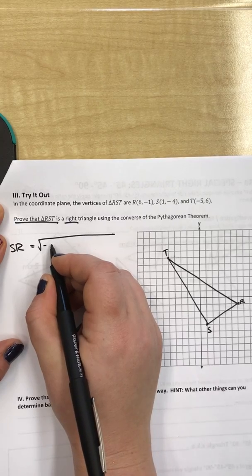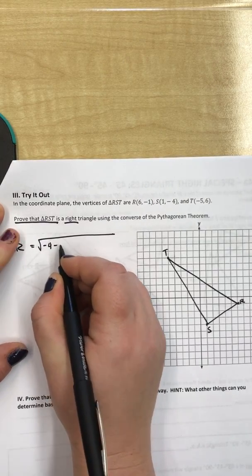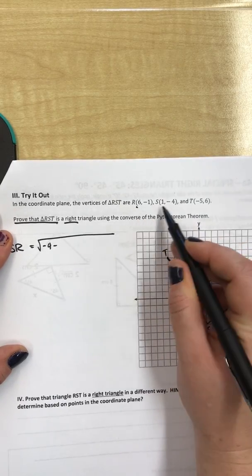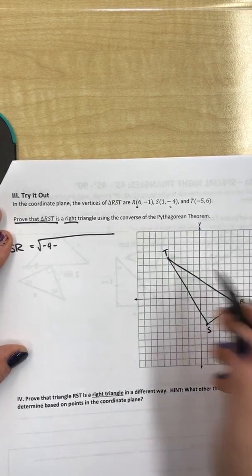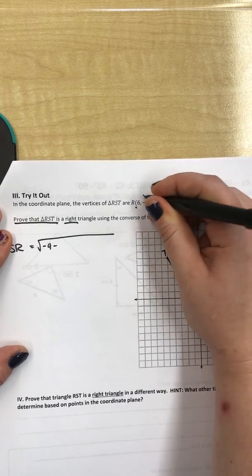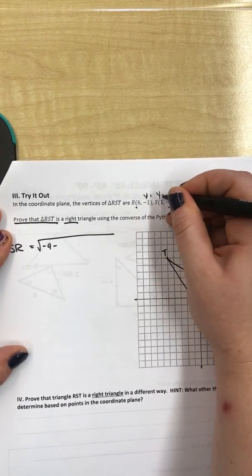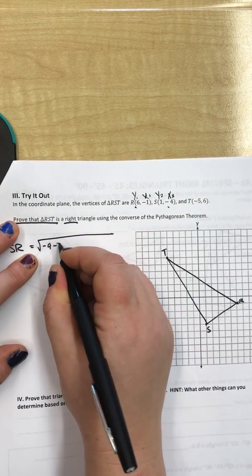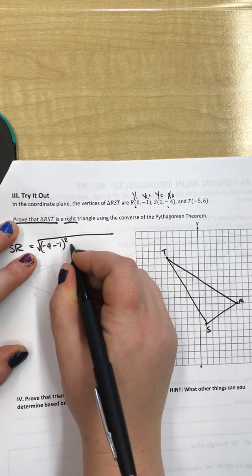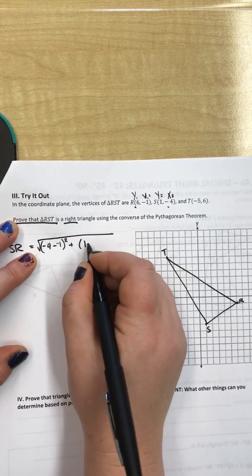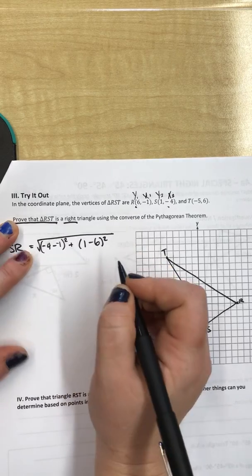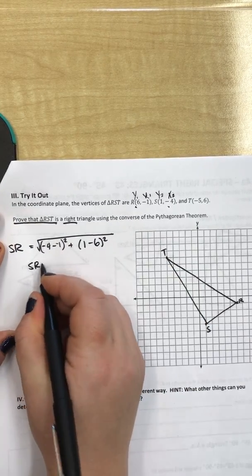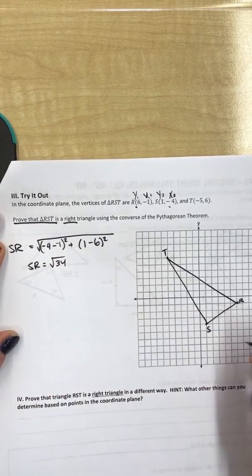So the square root of -4 minus, so we're taking this from these 2 points, R and S. R and S. So -4, x2, x1, y2, y1. -4 minus -1 squared plus 1 minus 6 squared. Okay. And when we do all the work, we find out that SR equals the square root of 34. That's the length here.